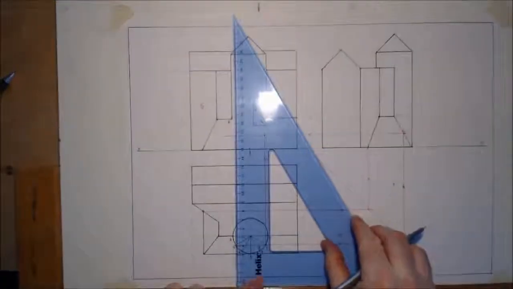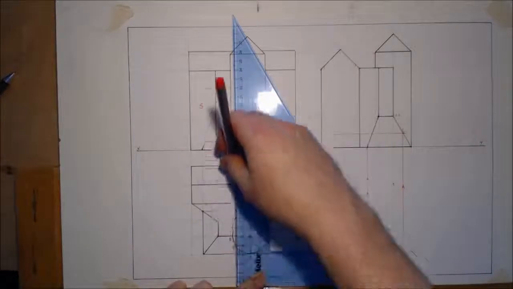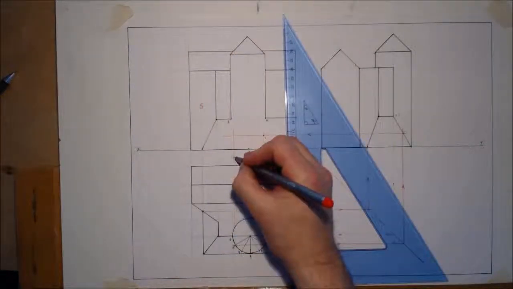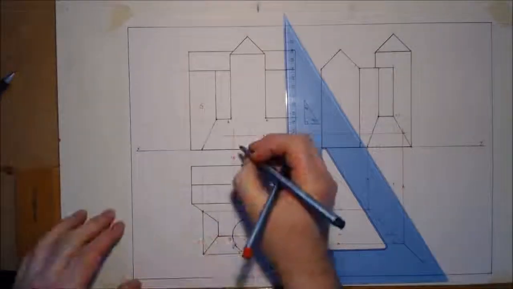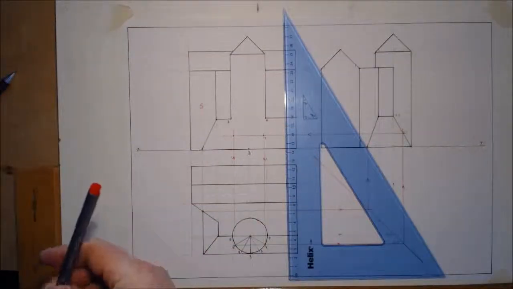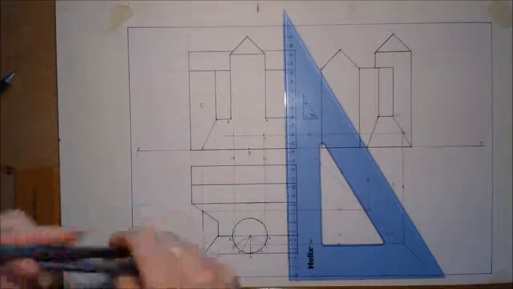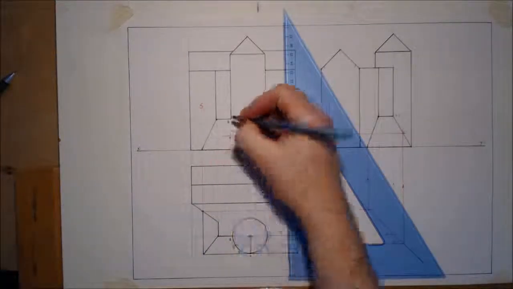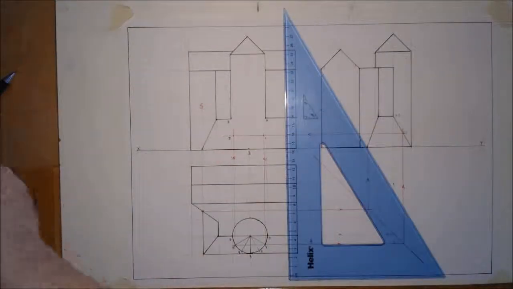And if I bring up 5, that brings me to the point there, and that one there is 5. I have 5 to 6, and there's those points located.